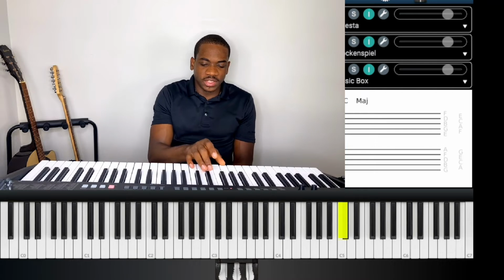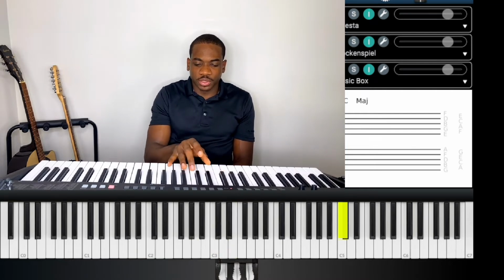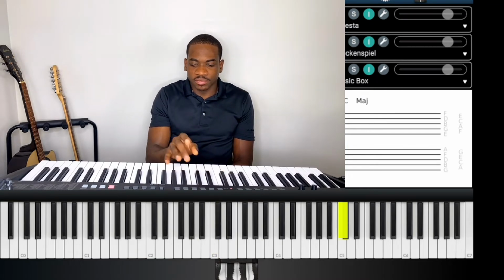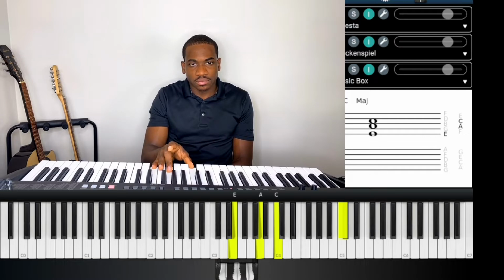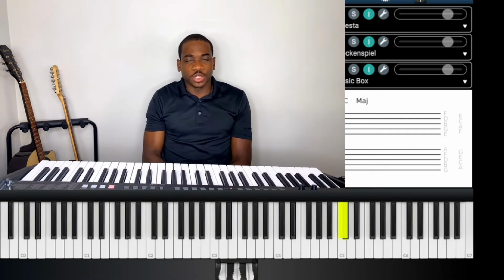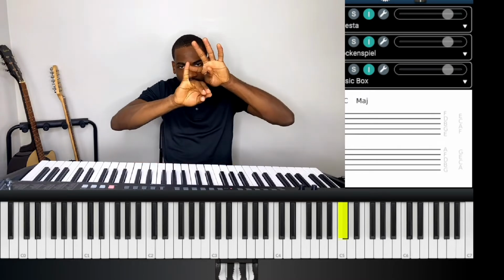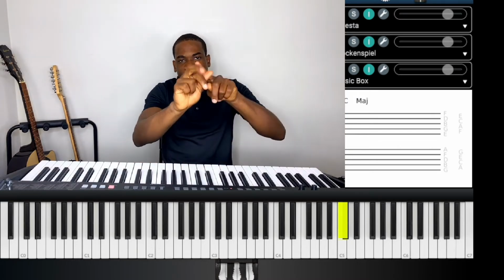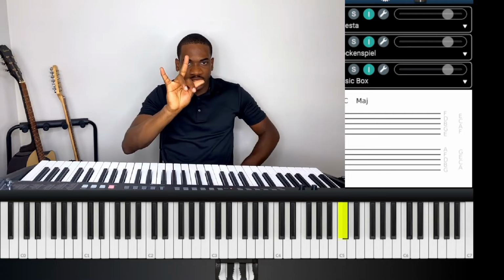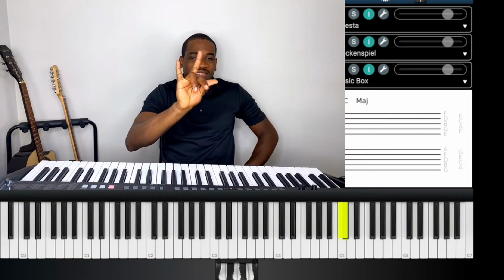So work on this. This is the root. This is the first inversion. This is the second inversion. So play each of those 50 times with your right fingers in 1 3 5. Only use these three fingers to hold your chords, guys. Look at this. 1 3 5. Use these three fingers alone to hold your chords.